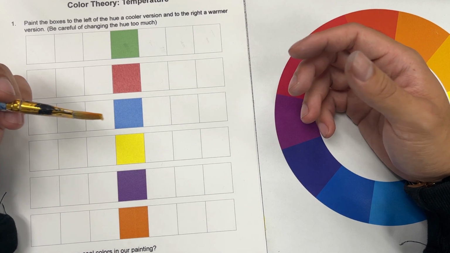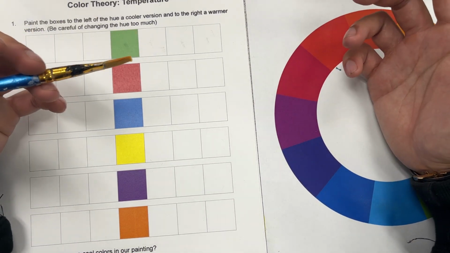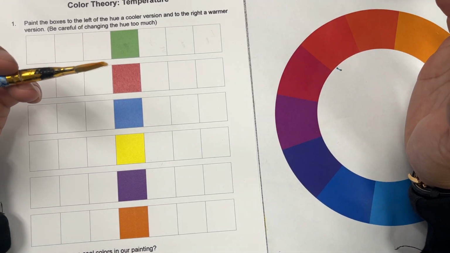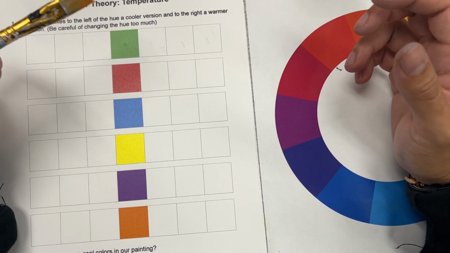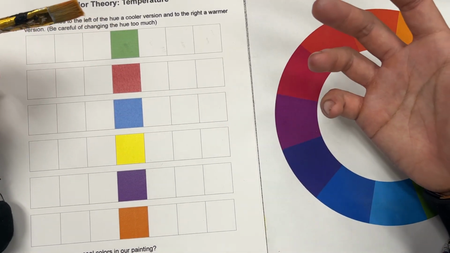And sometimes you'll want to use blues and grays for cold, snowy landscapes. But that's not necessarily why we use temperatures. Sometimes we will use it for that.